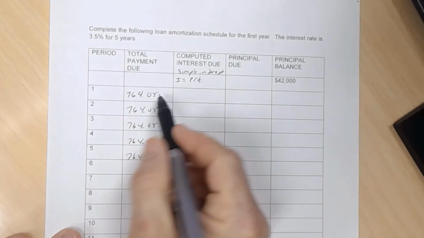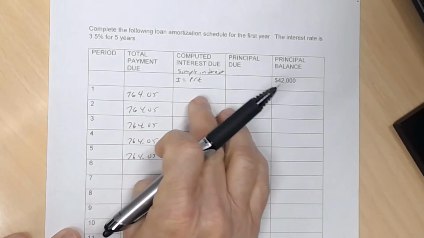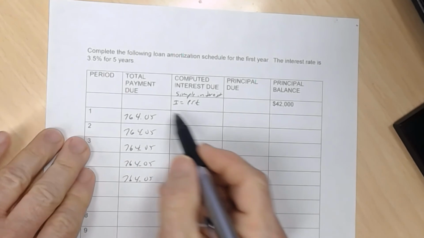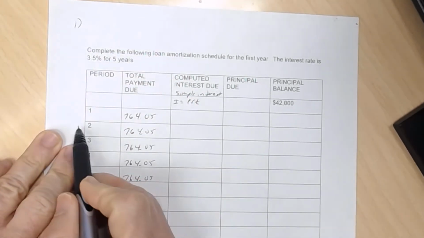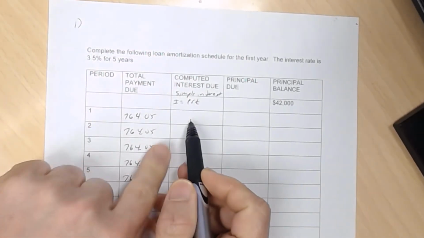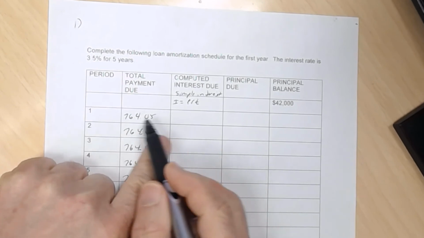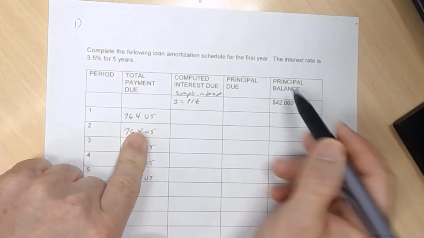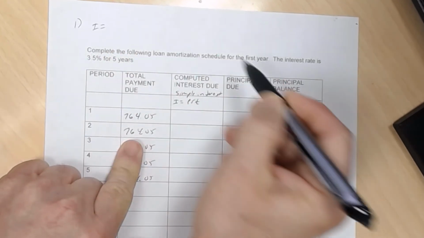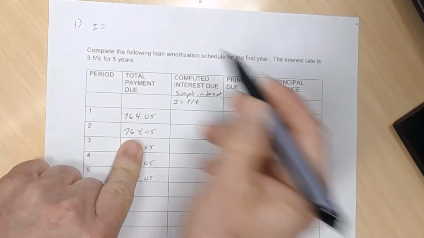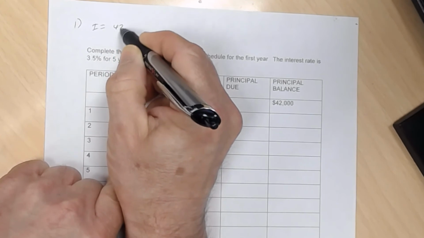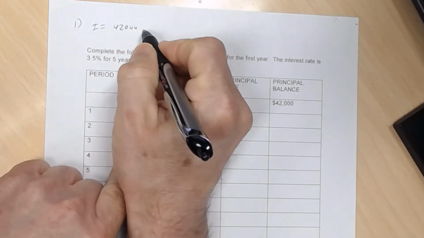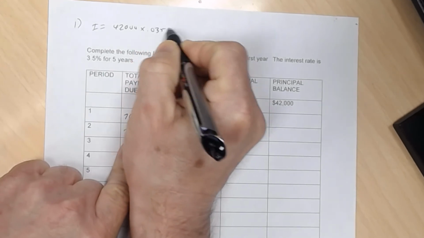I'm going to do this part up here because I don't have room. Let's do month 1 and find the interest from this amount here. The interest is the principal, which is $42,000, because that's how much you owe, times the rate, which is 0.035, times the time.